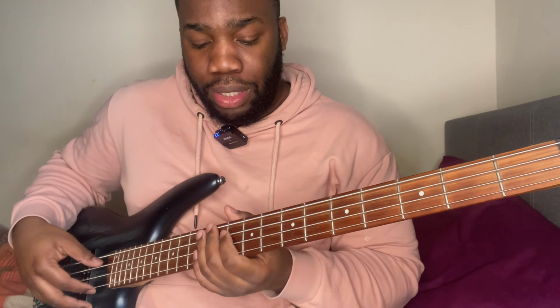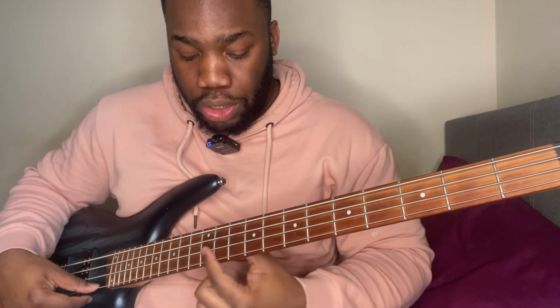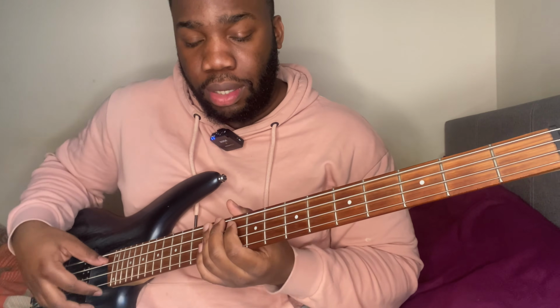And I can also play... why can I play that? Because this 1 or the G is still part of the arpeggio of the 4th. So the arpeggio is this. So I can still play.